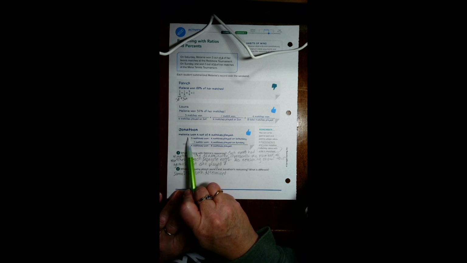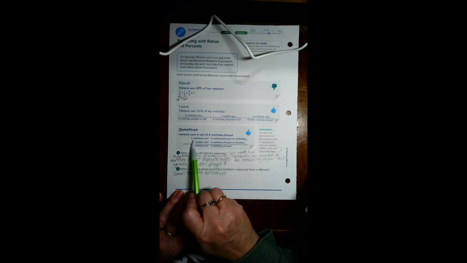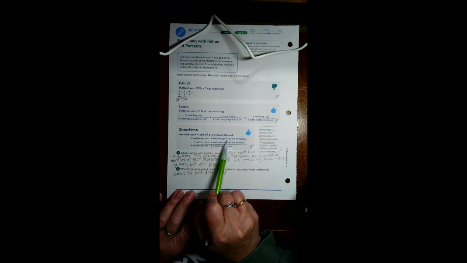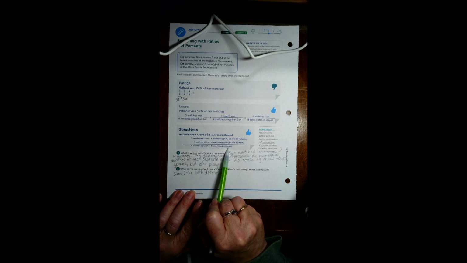Jonathan, he said Melanie won 4 out of 8 matches played. 3 matches won to 4 matches played on Saturday. So he did the same thing here. He just wrote it in colon notation. 1 match won to 4 matches played on Sunday for a total of 4 matches won to 8 matches played.